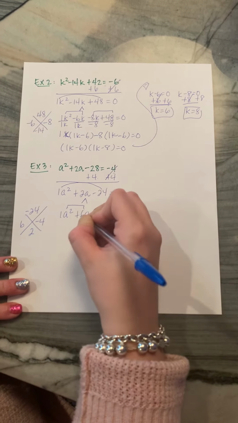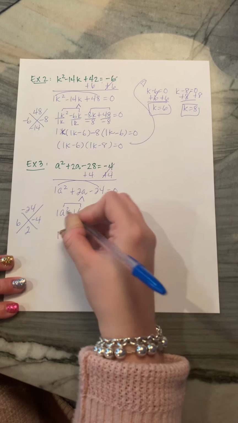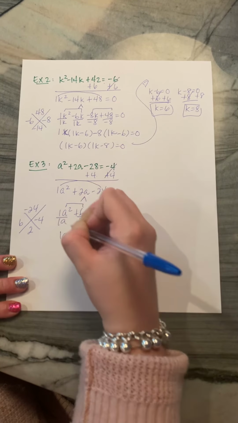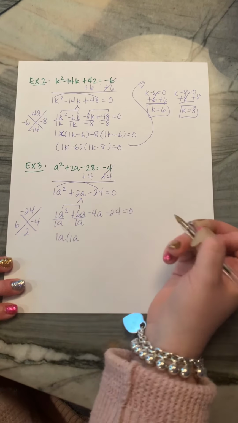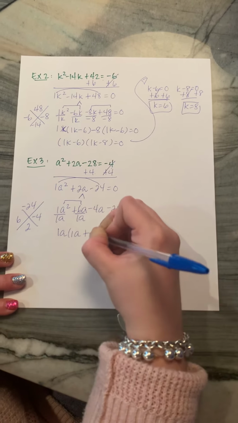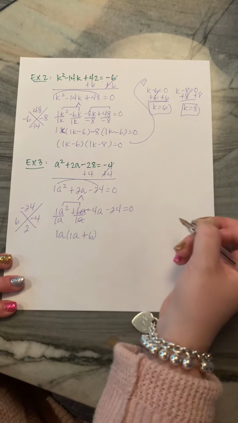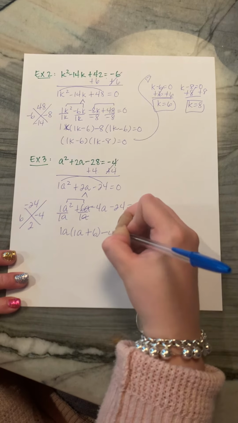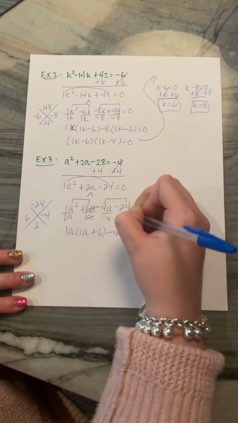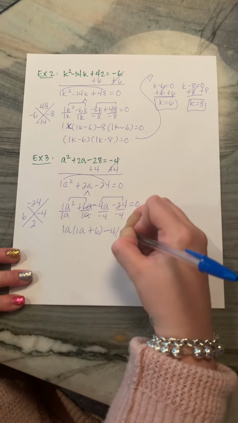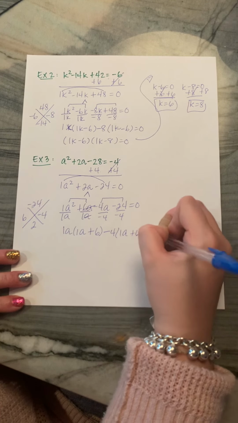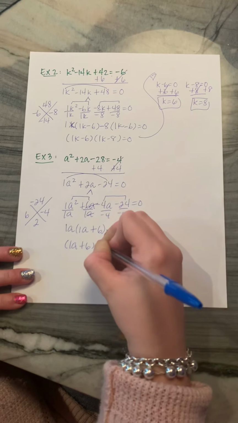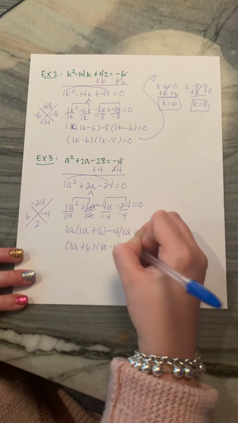So in group 1, the biggest number that goes into 1 and 6 is 1. Between a squared and a, that's a. 1 divided by 1 is 1. A squared divided by a is a. 6 divided by 1 is 6. A's cancel out. There is a minus sign we have to bring down, and the biggest number that goes into 4 and 24 is 4. So when I divide both of these by negative 4, I'm going to get 1a plus 6, just like we did over here. So my two sets of parentheses are 1a plus 6 and 1a minus 4.